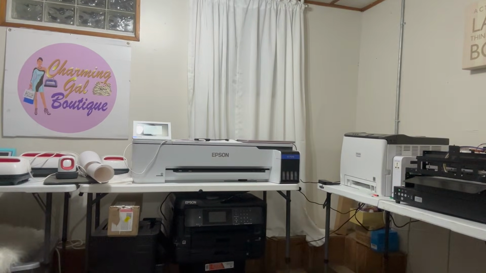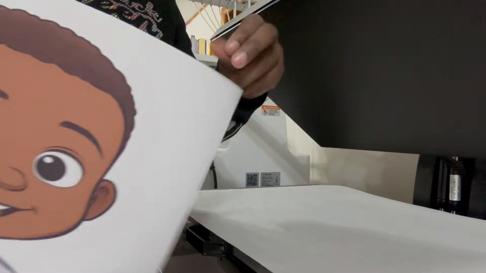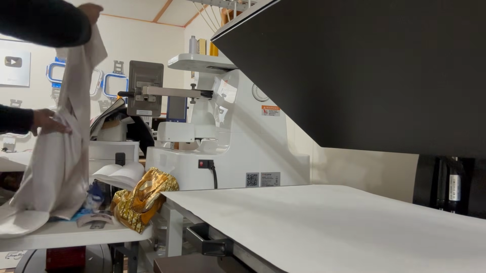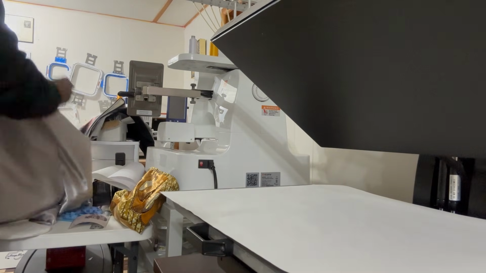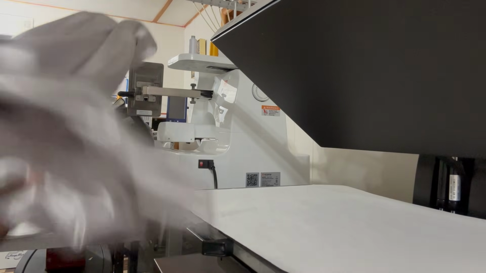There it is right there. So I already printed it out, and here's the picture. It is so cute. Okay, so now I have the fabric that I'm going to be using, which is basically the same fabric I use for my bonnets. I should have cut it, but I didn't.